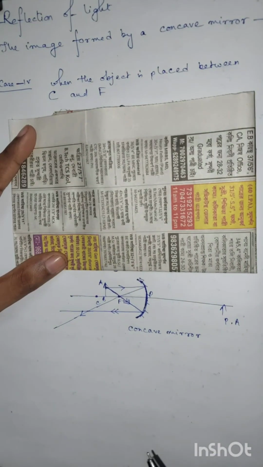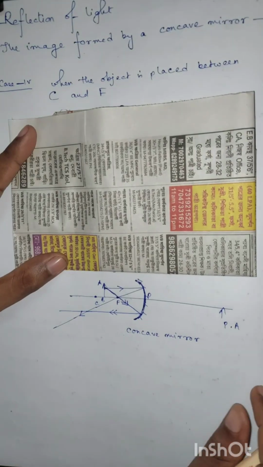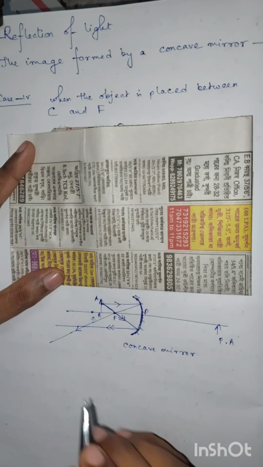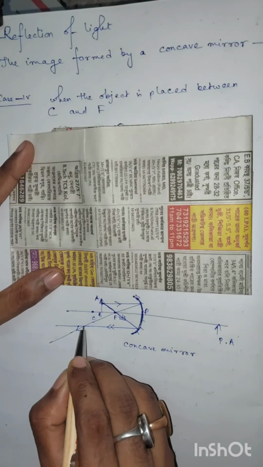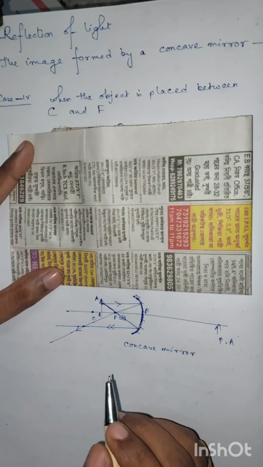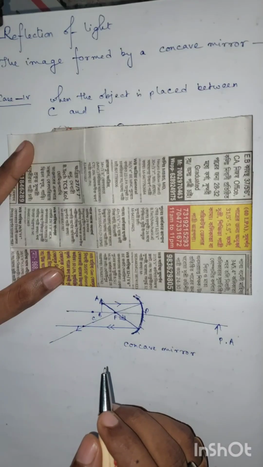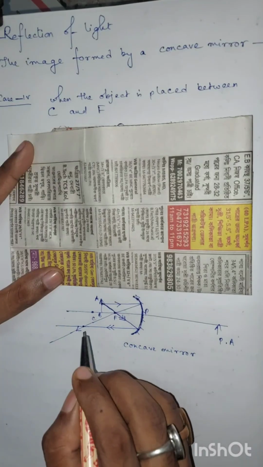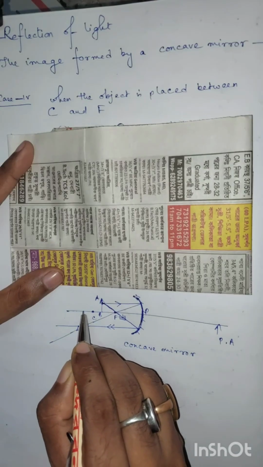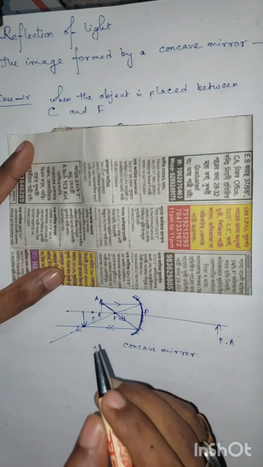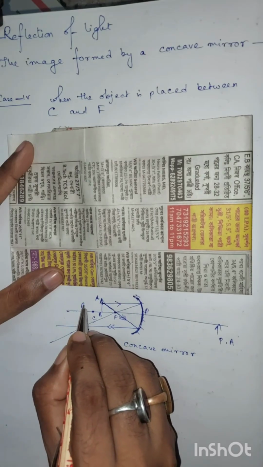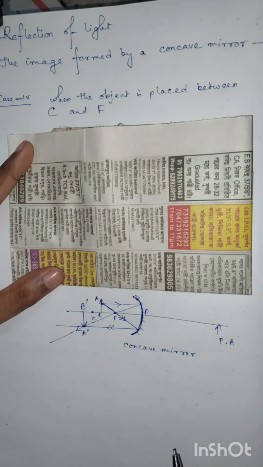So we can see the two reflected rays intersect at a point where, if a screen is placed, we can get the image of the object. So let us name it A dashed B dashed.